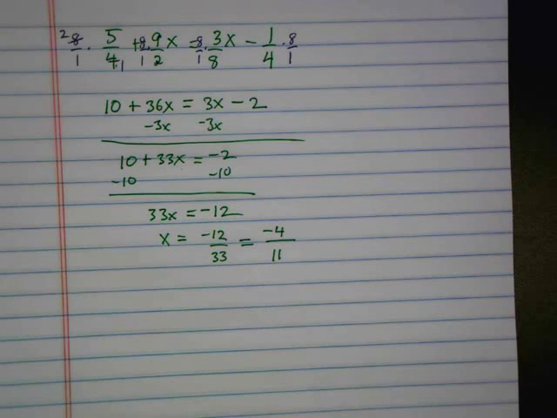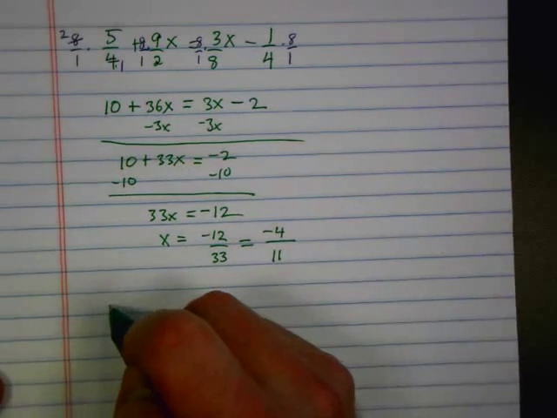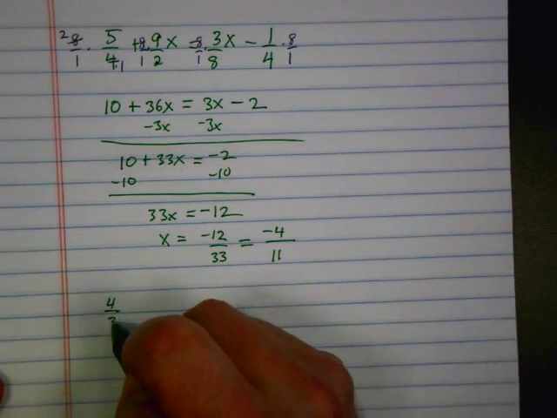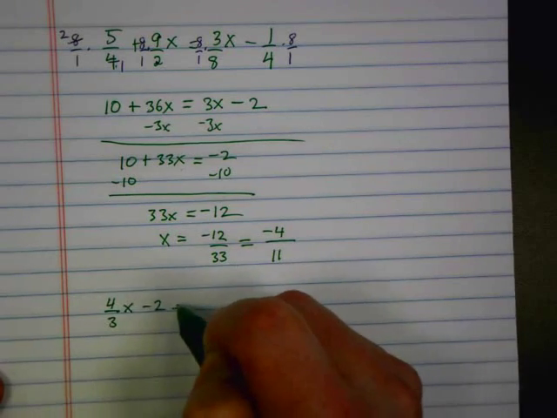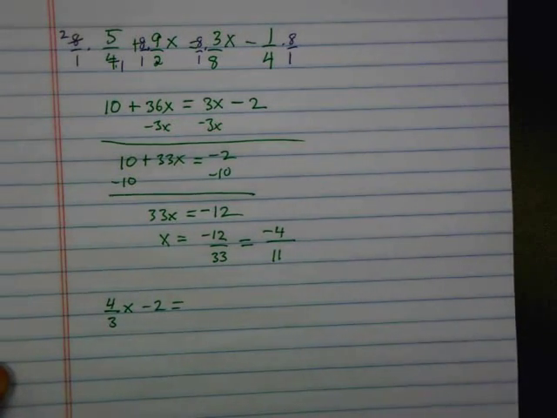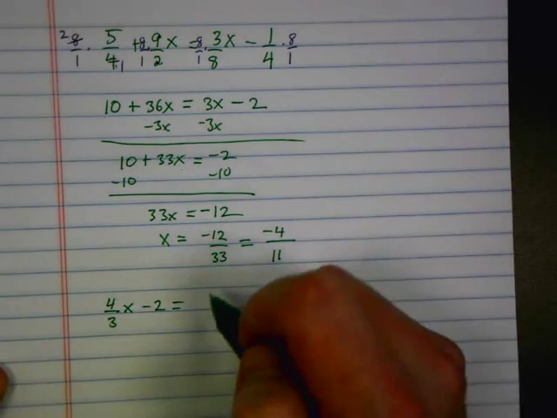Questions on that? Okay, let's try another one of those. How about 4/3 x minus 2 equals 3x plus 5 halves.